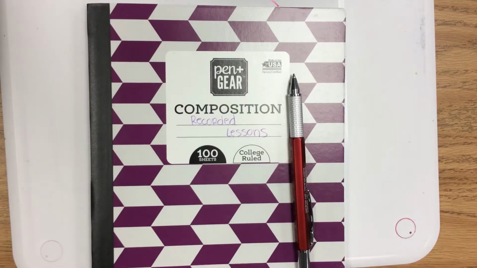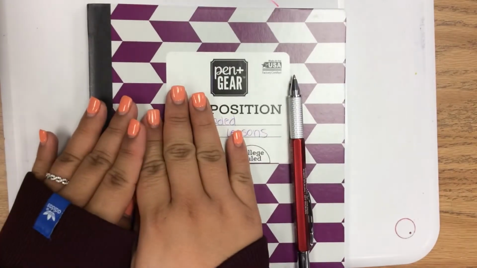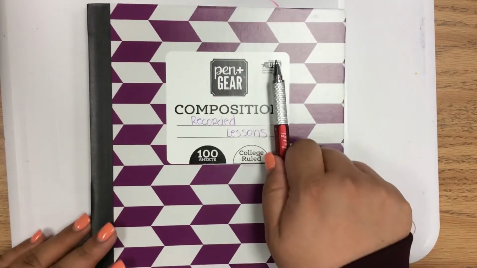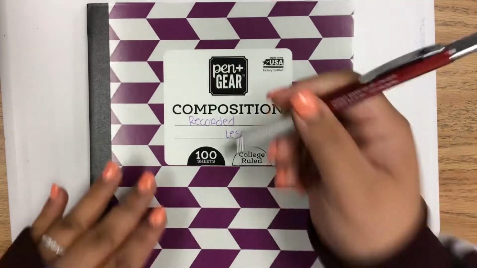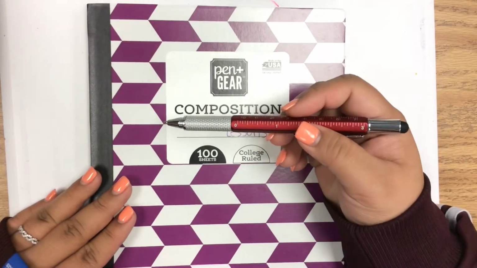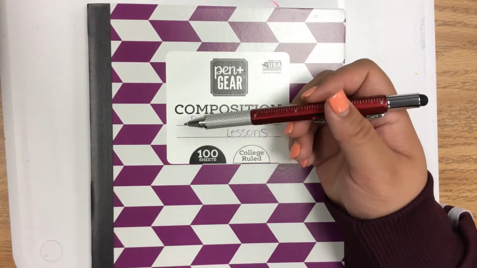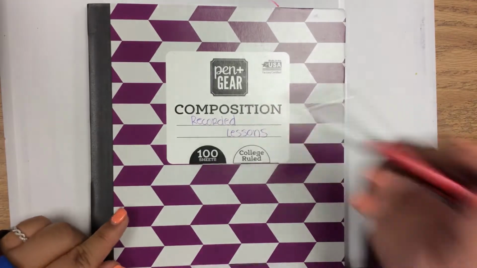Alrighty, happy Wednesday, everybody. For today's lesson, we're going to make sure that we have our composition book as well as our pencil. Now, remember, Miss Medina uses pen so that you guys can see it better, but in math, we're always going to want to use a pencil.